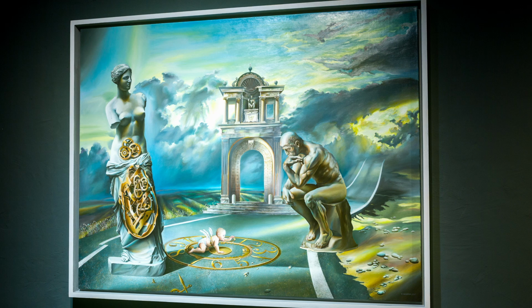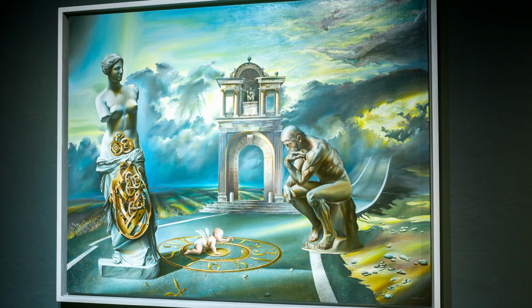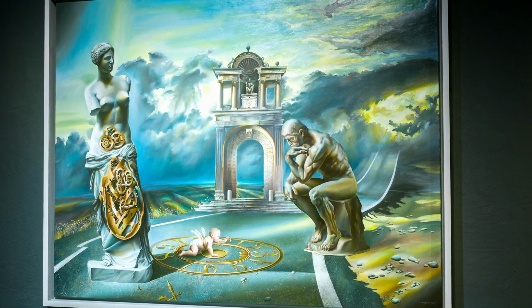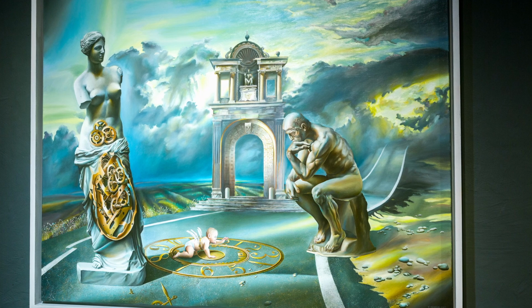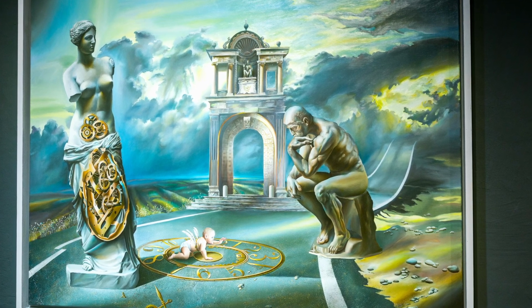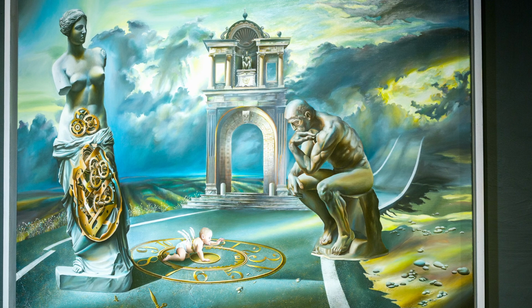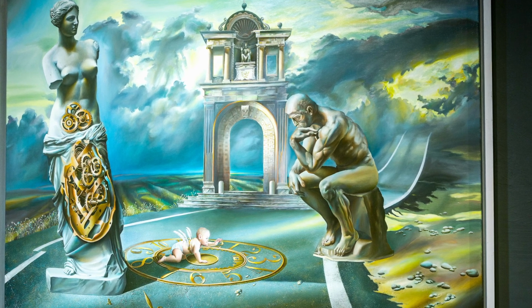I draw your attention to two things here. That is actually two contrasts. On the left we have Venus, on the right we have the Thinker. Venus is goddess of love, passion, and in 100% opposition we have the Thinker on the right side. In the middle we have the child. And then at the back of Venus we have the green fields with flowers. And again, in opposition on the right, we have the barren land, the barren desert, the wasteland.